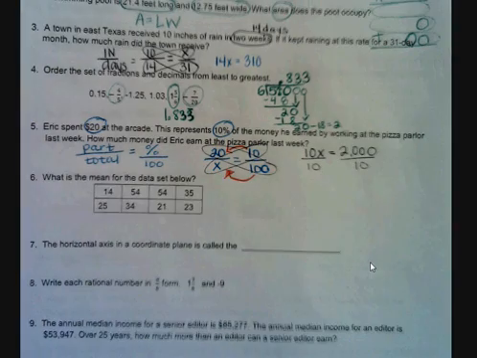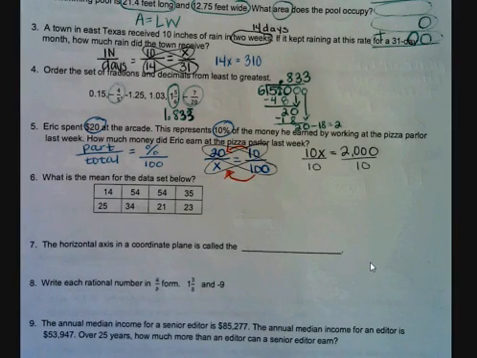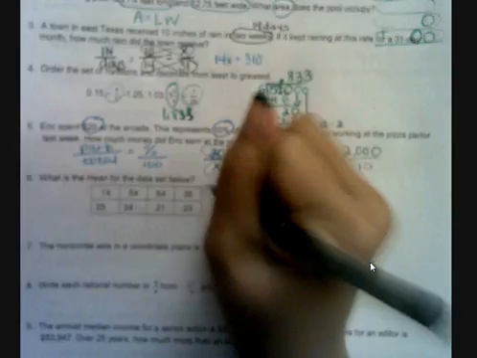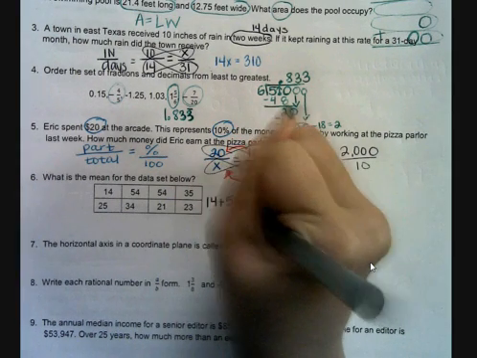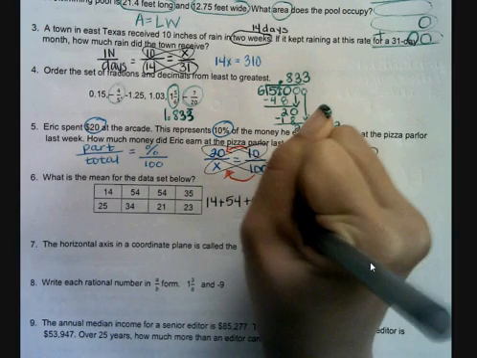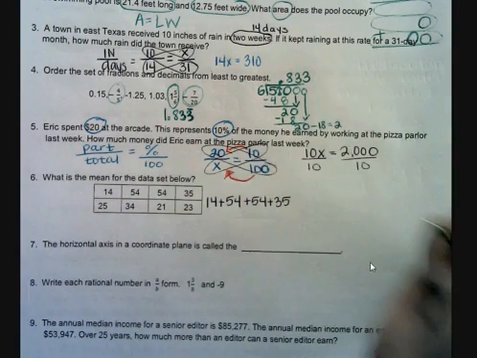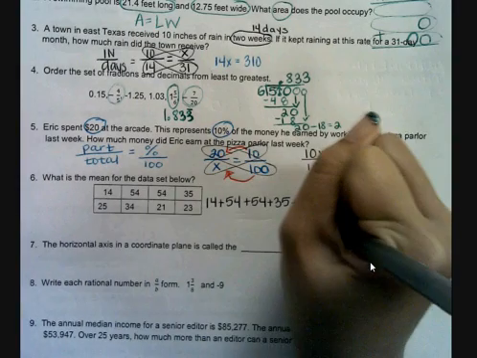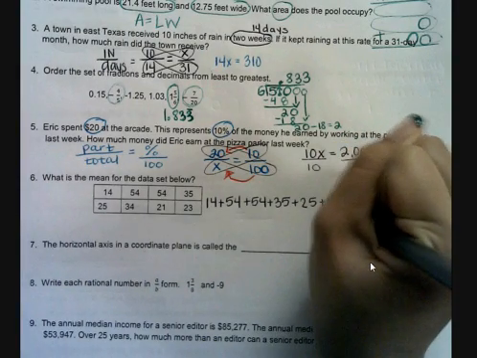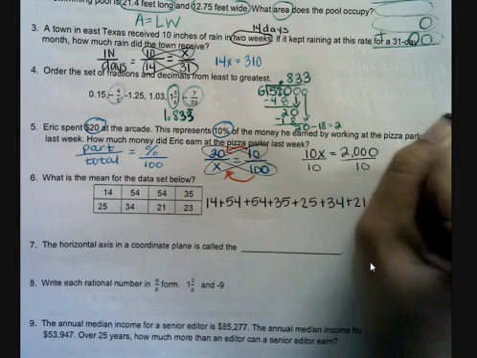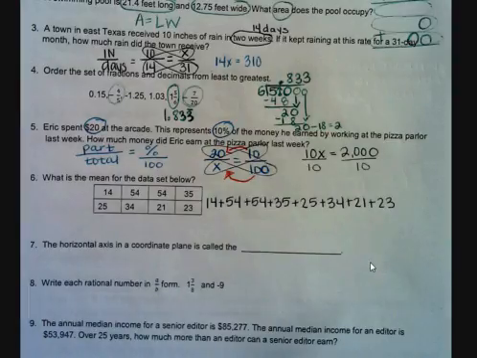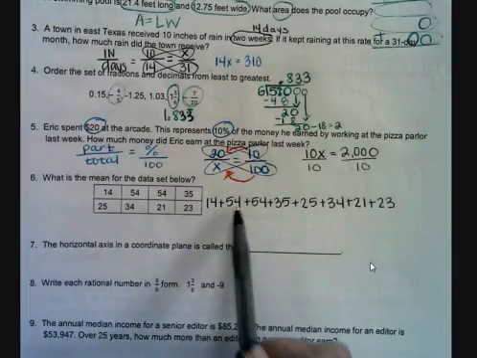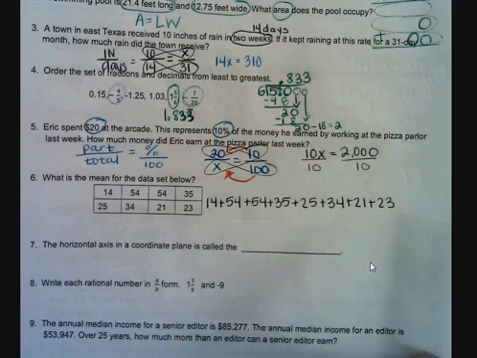Okay? What is the mean for the data set below, number 6? Okay, so that means you need to add up all these numbers. So you got to add 14 plus 54 plus 54 plus 35 plus 25 plus 34 plus 21 plus 23. Okay, this should be done on your separate sheet of notebook paper, of course. So you have 1, 2, 3, 4, 5, 6, 7, 8.